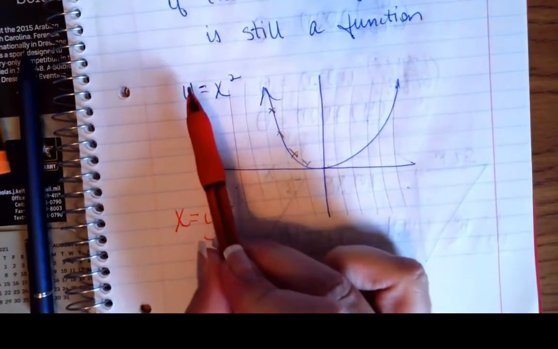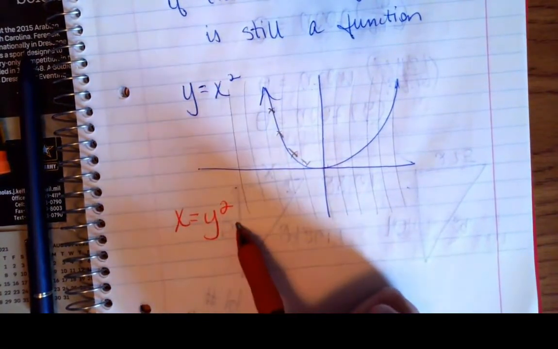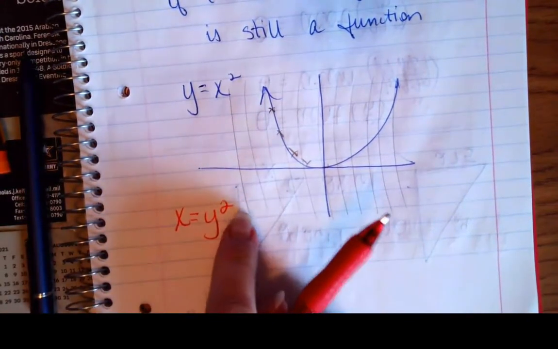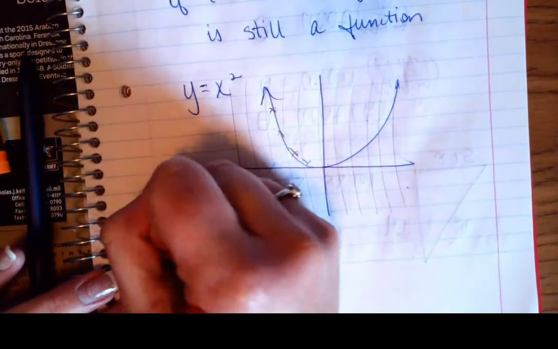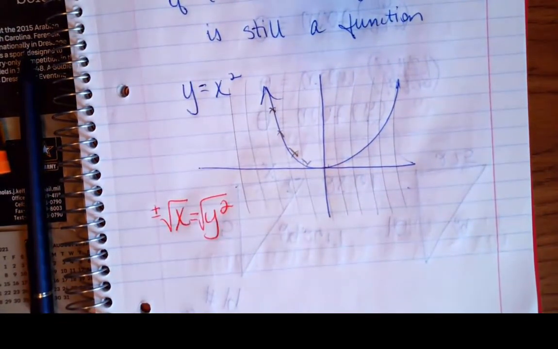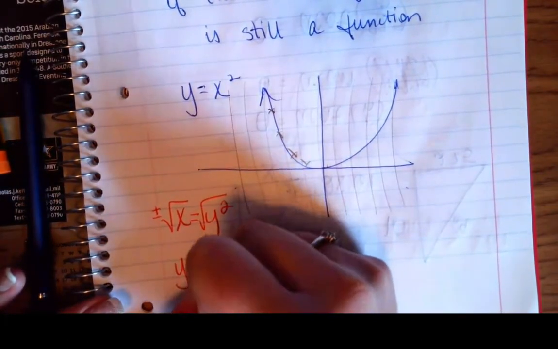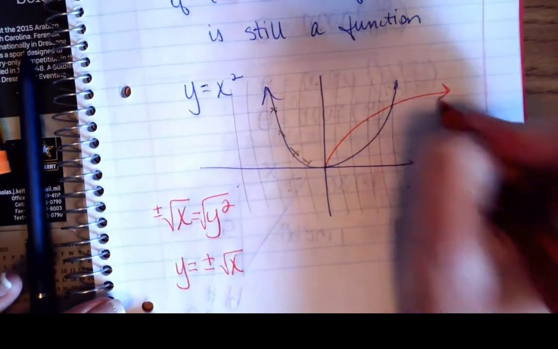So instead of y equals, I'm going to have x equals, and instead of x squared, I'm going to have y squared. And then I just want to solve for y. So y is almost by himself, but I've got to kill that square. Anytime during the process of solving a problem that you need to take a square root, don't forget your plus minus. So what I have right now is y equals a positive root of x, which looks like this, and a negative root of x, which looks like this.